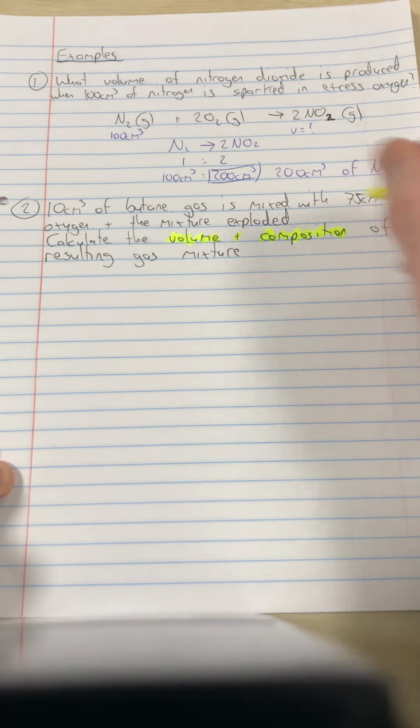So if we do this, start here, C4H10, that's our butane gas, add 6.5 moles of O2, and that goes to 4 moles of carbon dioxide plus 5 moles of H2O as a liquid. Now, we should be looking at that. You should be noticing butane, it's a gas. Oxygen is a gas. Carbon dioxide is a gas. But water is a liquid.